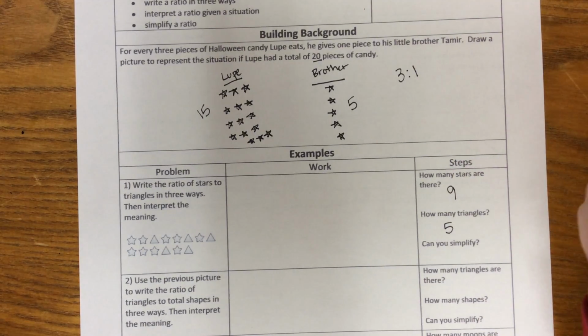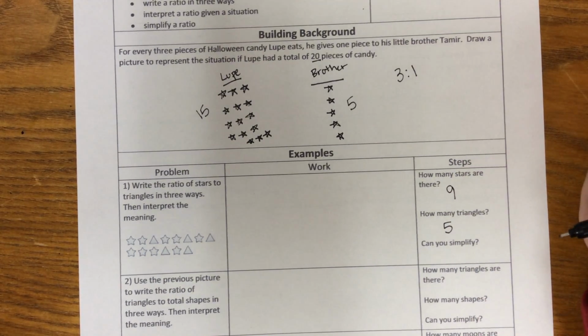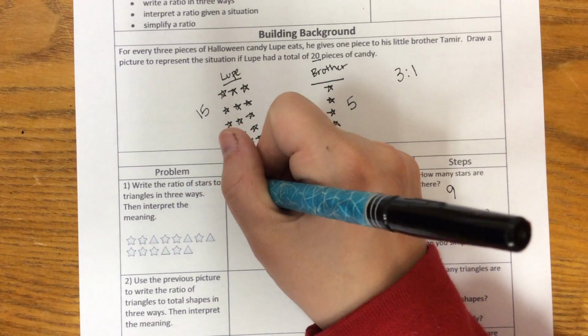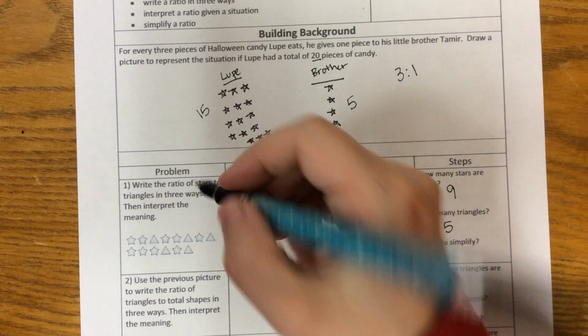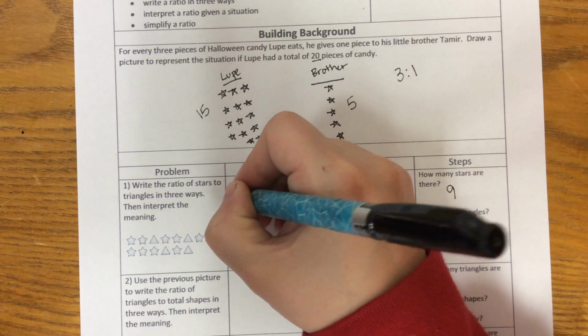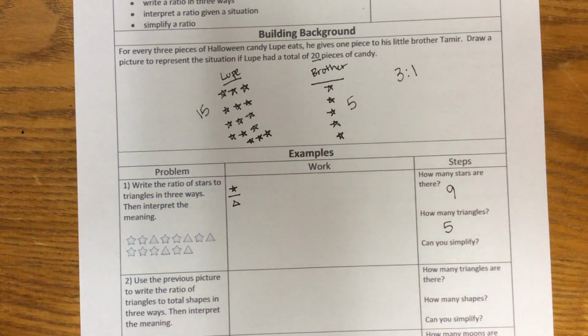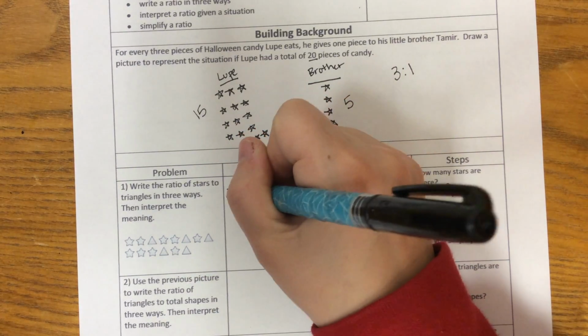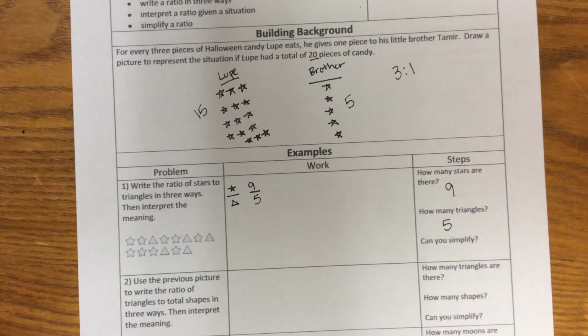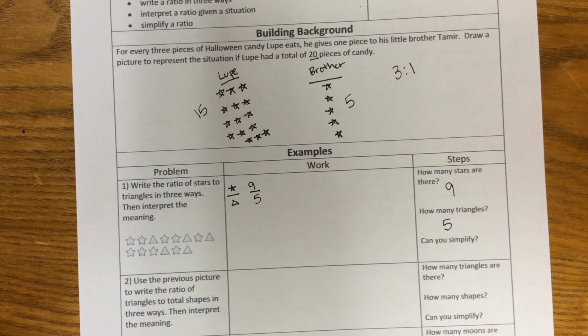So the first ratio I always am going to do is the fraction because we want to think about simplifying. And we want to do stars to triangles. So in a fraction, we're going to do stars on top, triangles on bottom. Order matters. So I'm going to have 9 over 5. So I want to think, can I divide those by any number? Is there a number that goes both into 9 and 5?